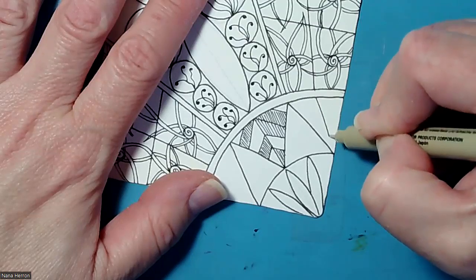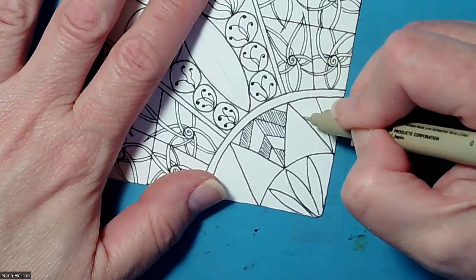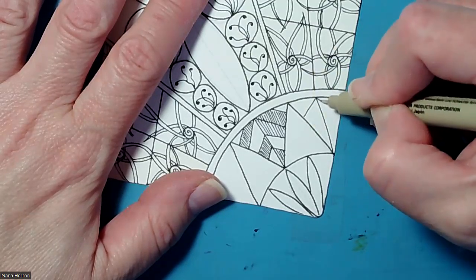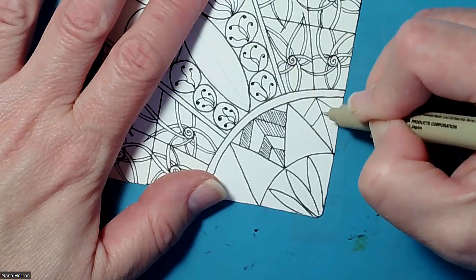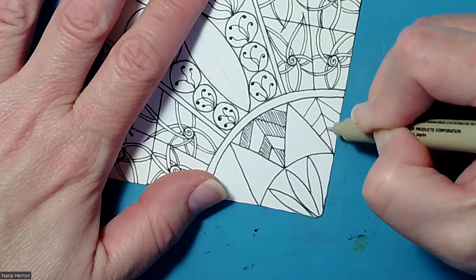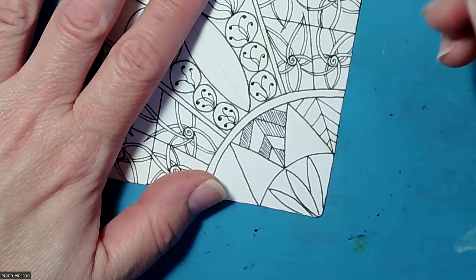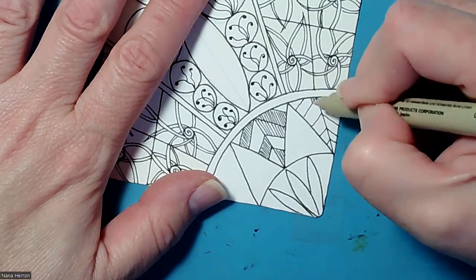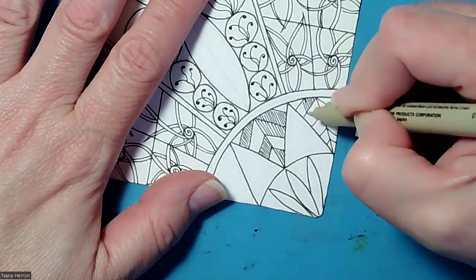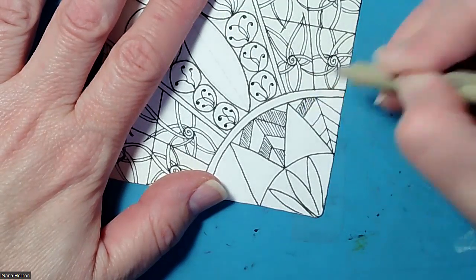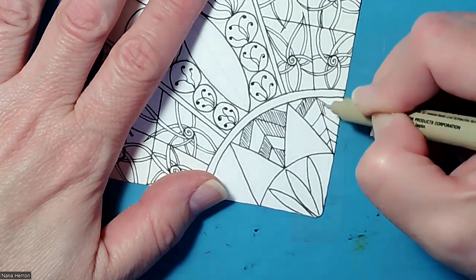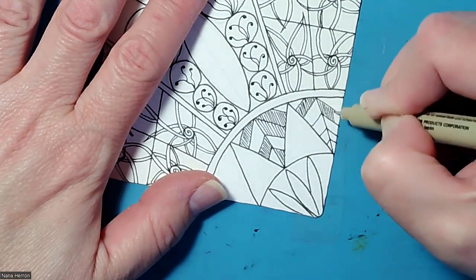I'm going to put in my jonquil layout. And then I'm going to do my striping here and fill it in like I'm supposed to.